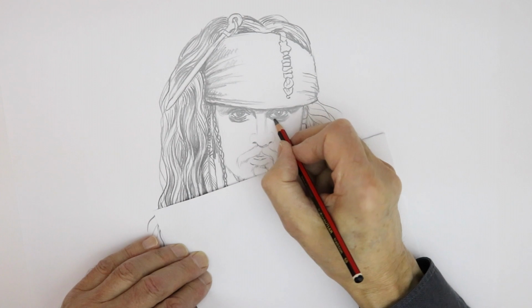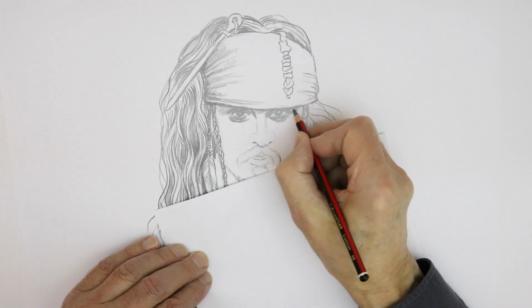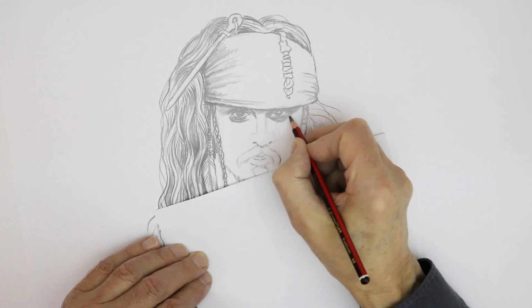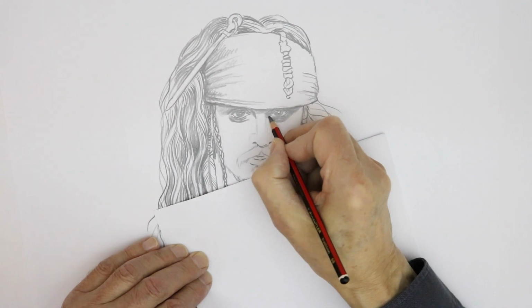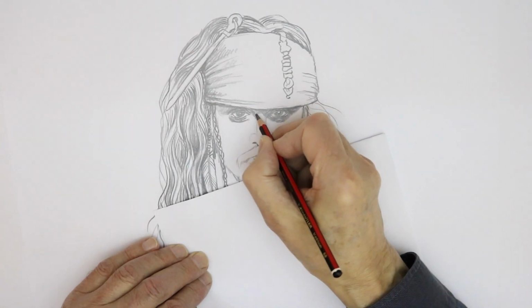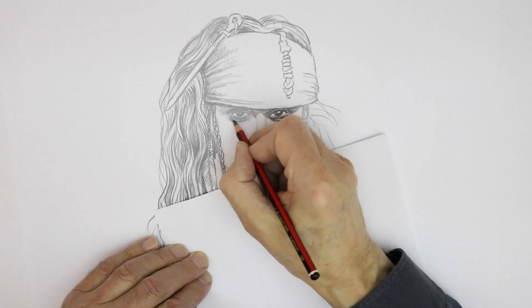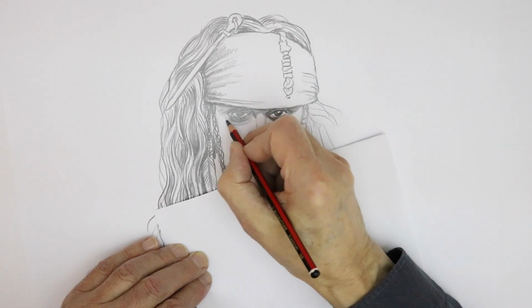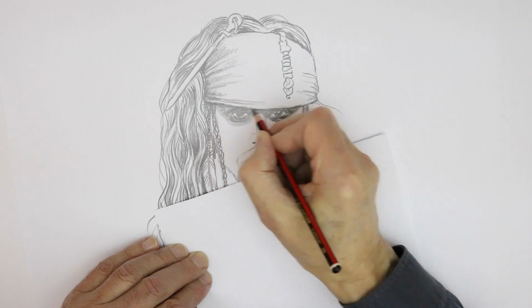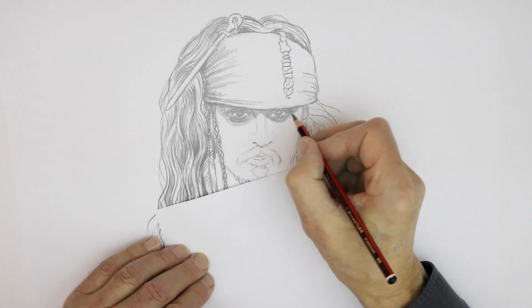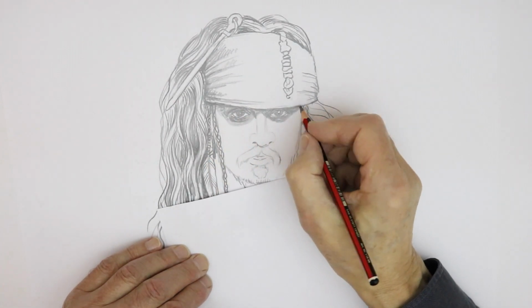Okay, so you get the impression that the eyes are kind of deeply set. Come around like that. And that shading is over the top of the bridge of his nose, under there. And then over the top of the cheekbone there, like that.